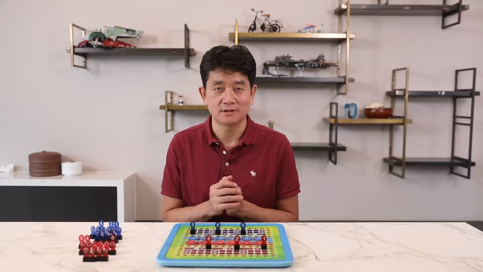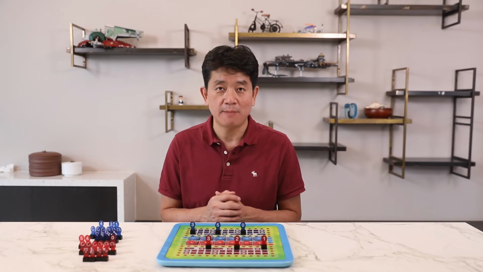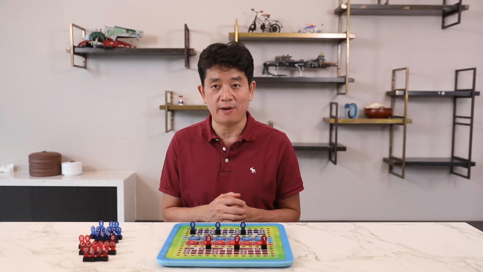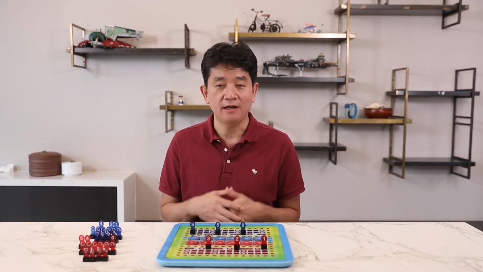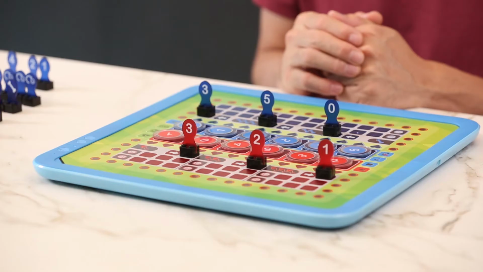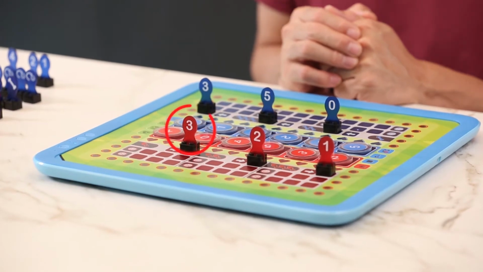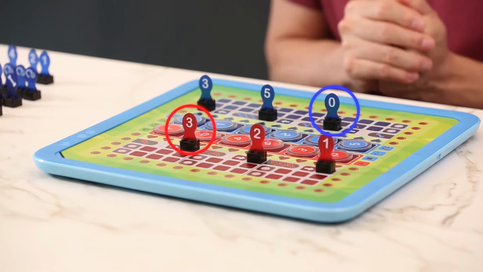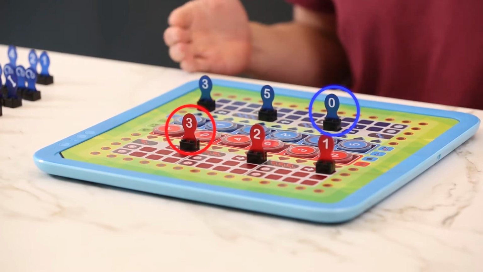So now, what has happened? Well, Beyond Tablet has faithfully executed the strategies laid out by the commander of the dogs and the commander of the cats. In the first battle, the number 3 of the dog army is sent against the number 0 of the cat army. Both lost 1 life.